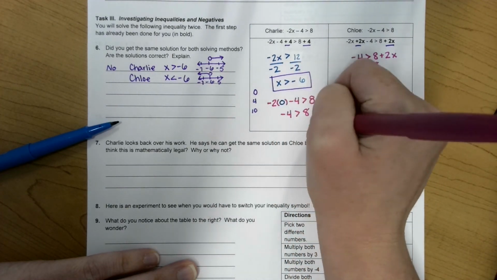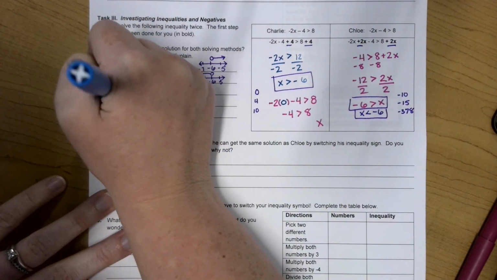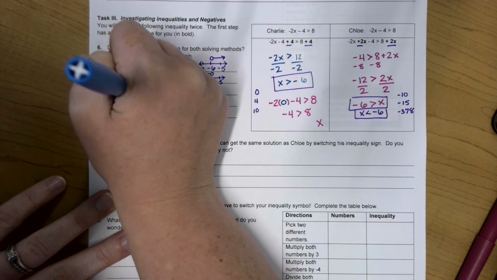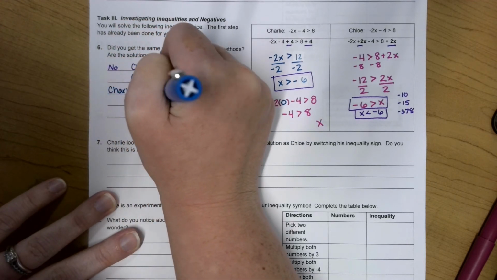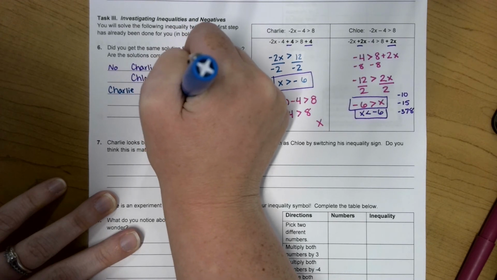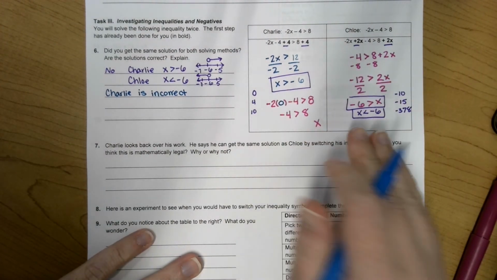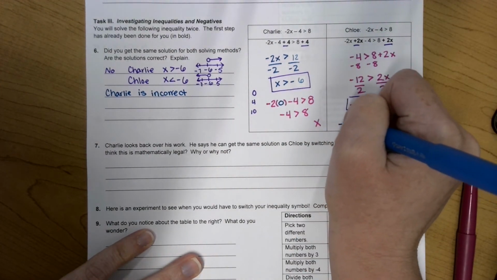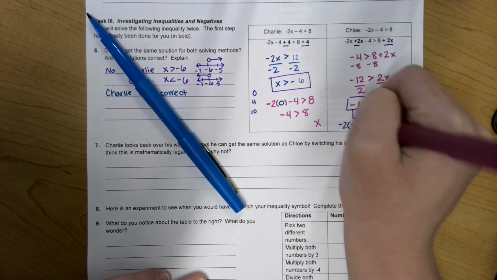Well, we know that's not true. So we can say Charlie is incorrect. And let's do the same with Chloe. We'll do -2, except we'll plug in -10 since that's less than -6.